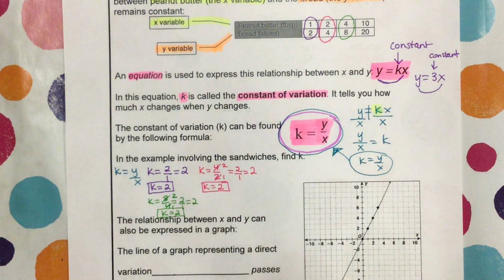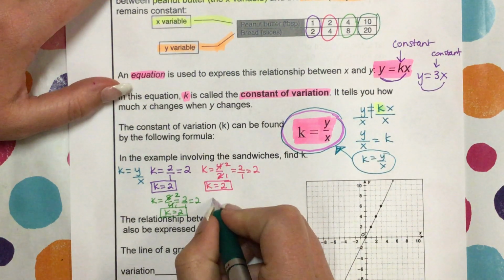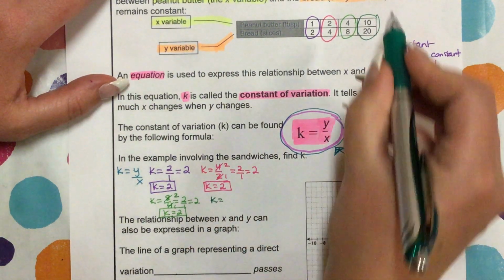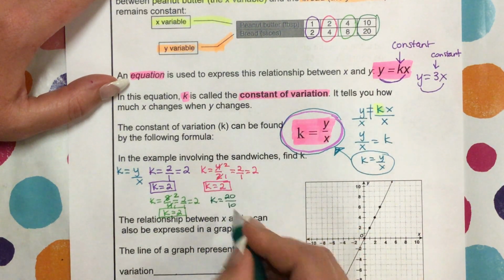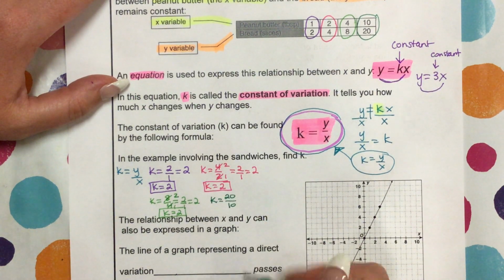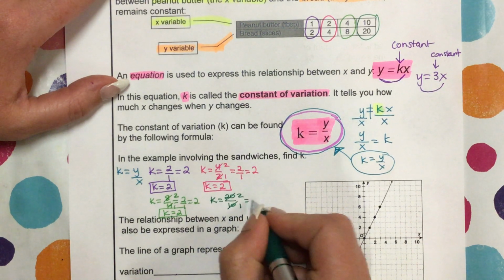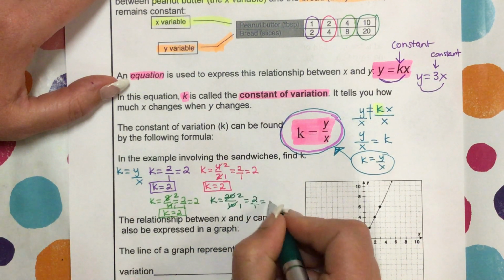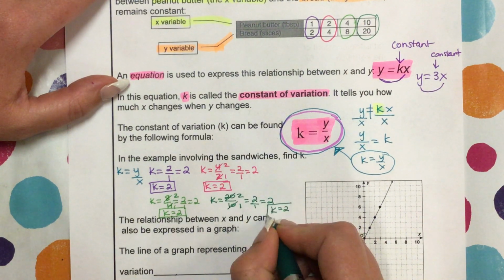And then lastly, let's go ahead and do this one right here. We're going to find the k, which is going to be our y over our x, so 20 over 10. And can we reduce this? Yes. What number goes into both of those? 10. 10 goes into 20 2 times. 10 goes into 10 one time. We end up with 2 over 1, which is 2, and our k equals 2 again.